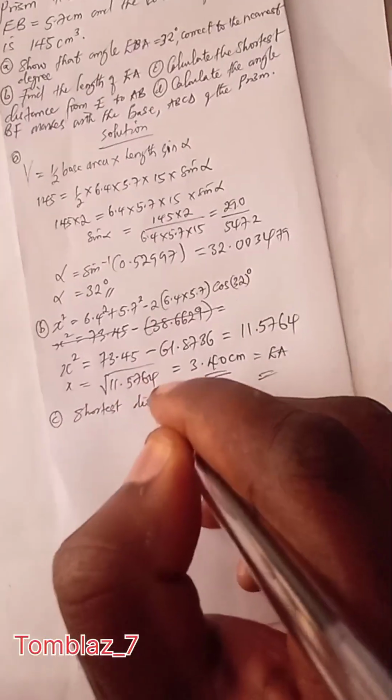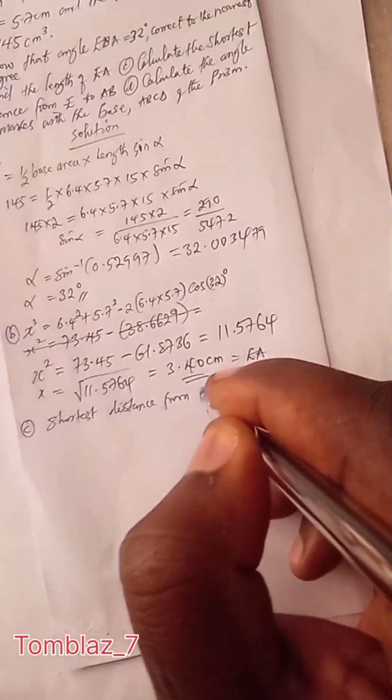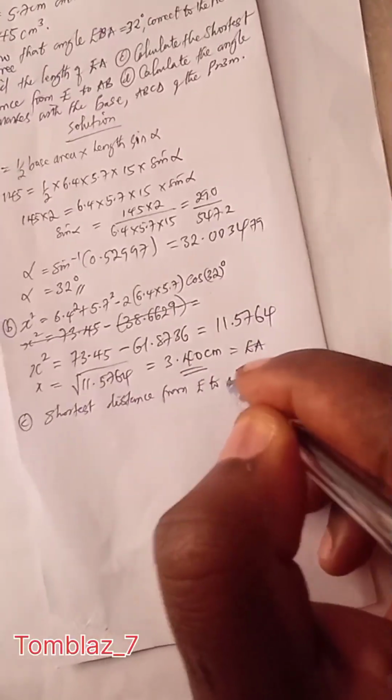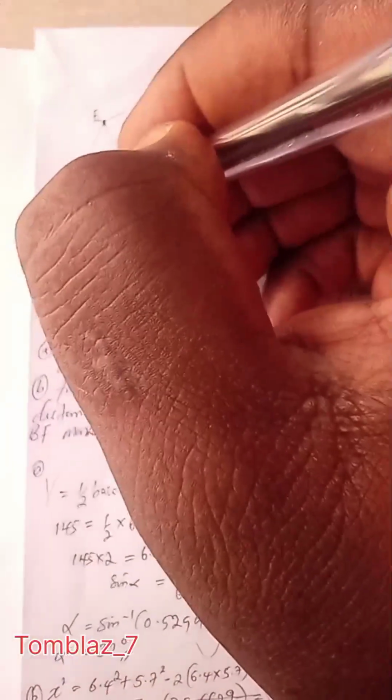Shortest distance from E to AB. What it means is we should calculate the distance from this point to any point here. So let's draw our straight line. If we call this Y, we have to look for this side, right?